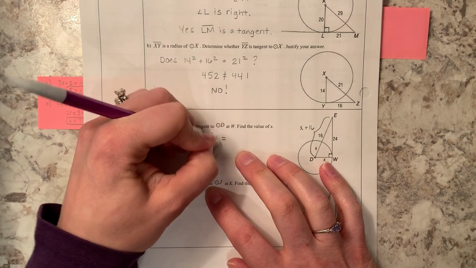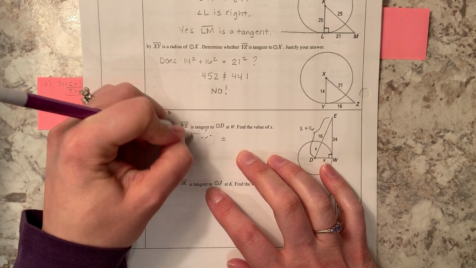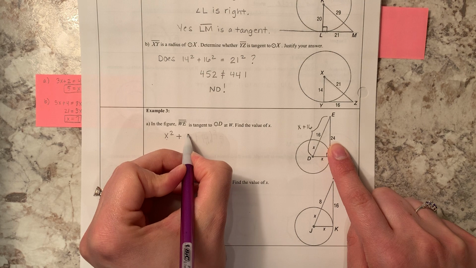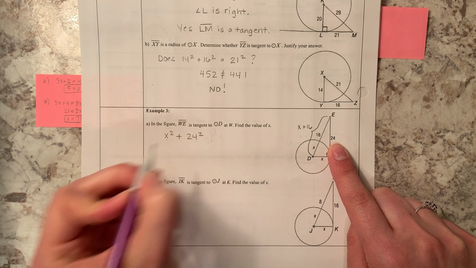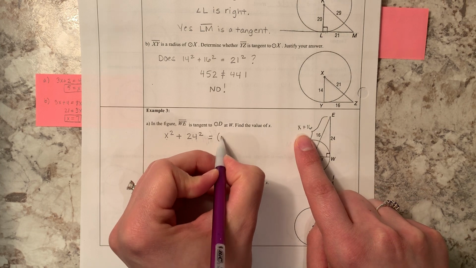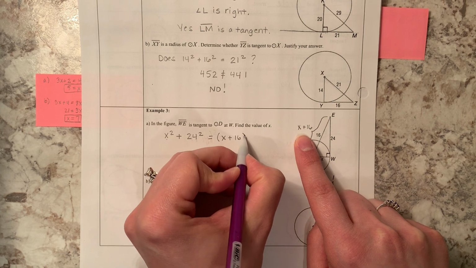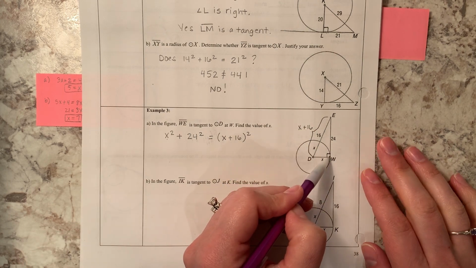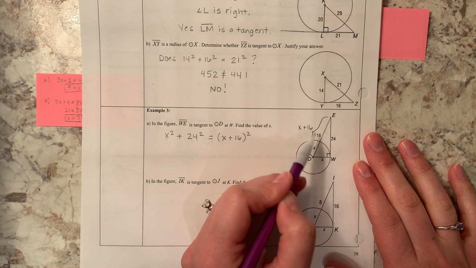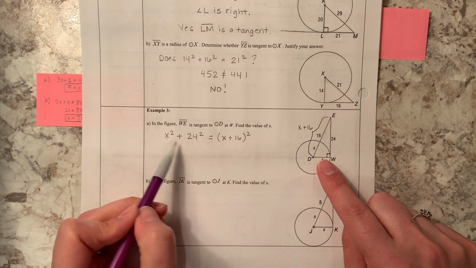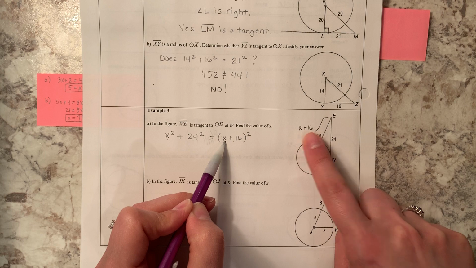Oops, let me go backwards, I made a mistake. My b value, sorry guys, my b value is the 24 here. And then my c value is the (x plus 16) squared. I almost made the mistake of not putting the c value in the right spot. Opposite my right angle is the x plus 16, so that should be my c value. So a squared plus b squared equals c squared.